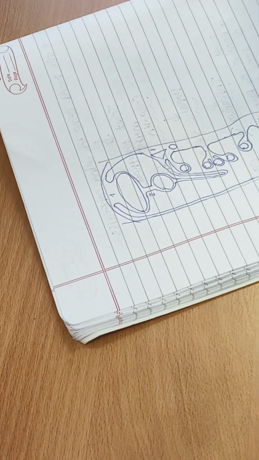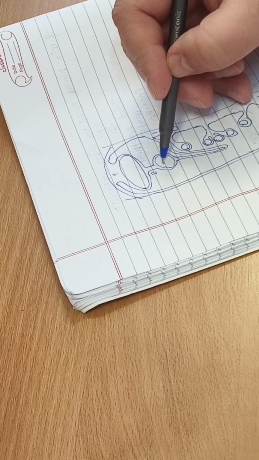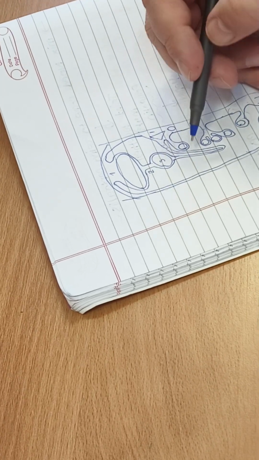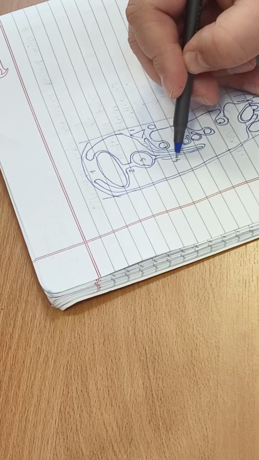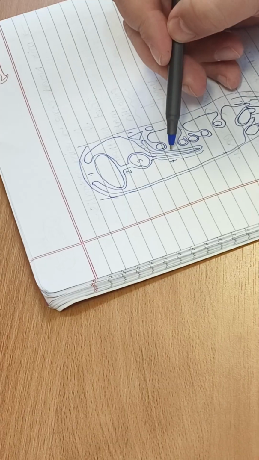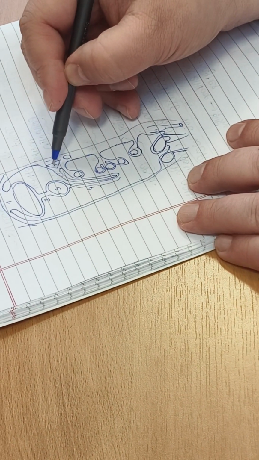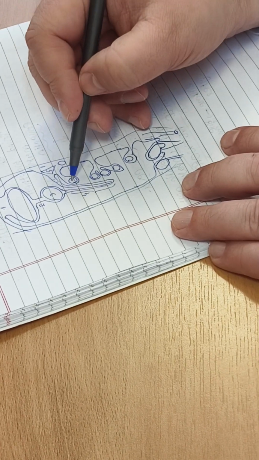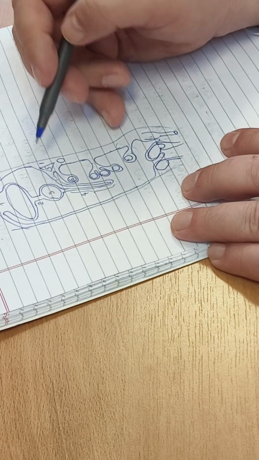Now, I put labels. Number 2, lesser omentum. Number 3, stomach. Number 4, that is the greater omentum, consists of anterior and posterior lamina. Number 5, pancreas. Number 6, transverse colon.